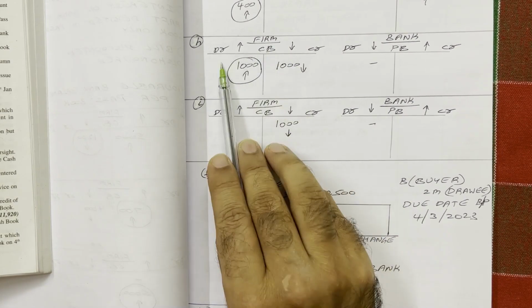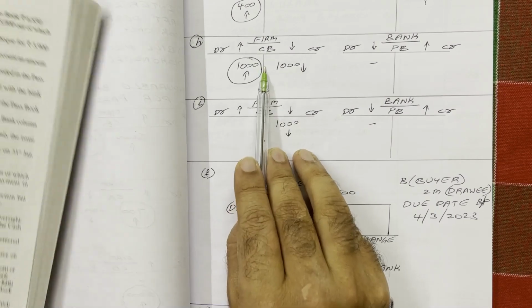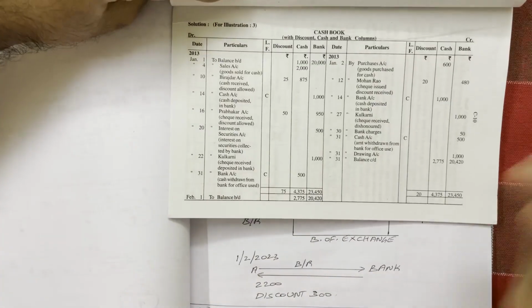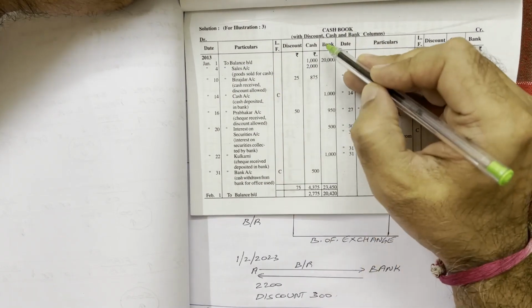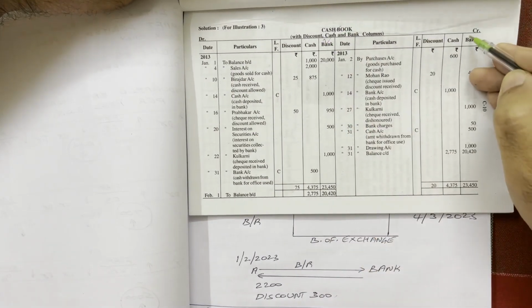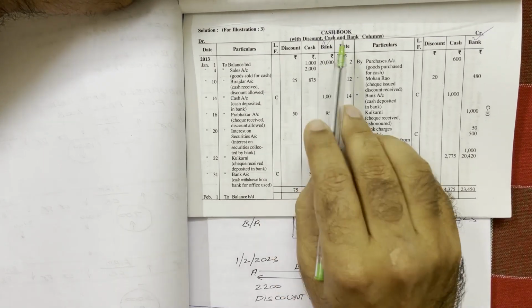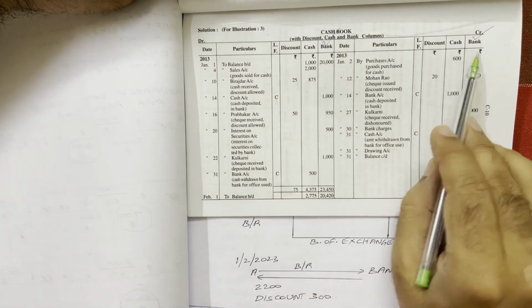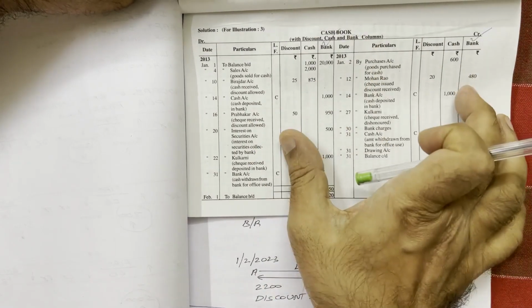So, cash book, debit side, credit side. Simply I wrote here. Actual meaning is, I am talking about this triple column cash book. And debit side bank column, credit side bank column. So, for BRS purpose, only debit side and credit side bank columns of triple column cash book we should consider.